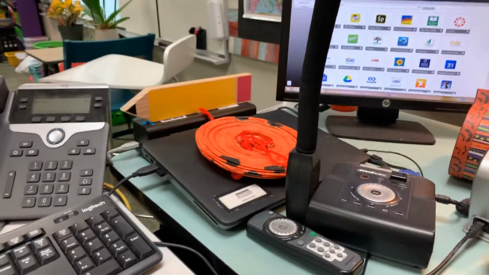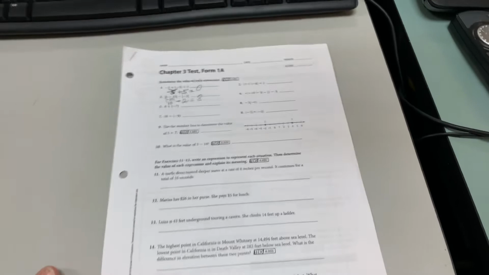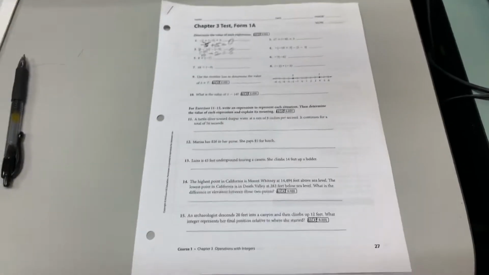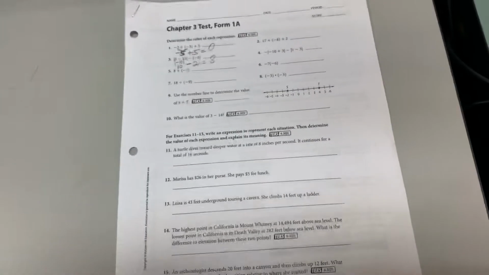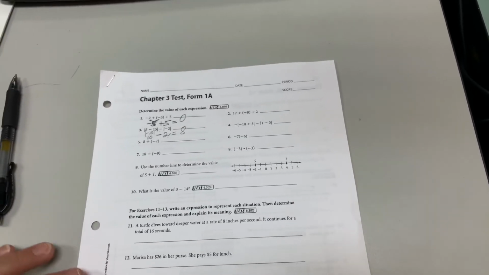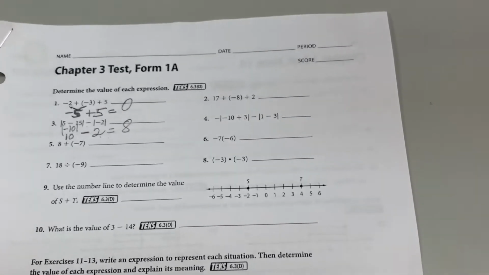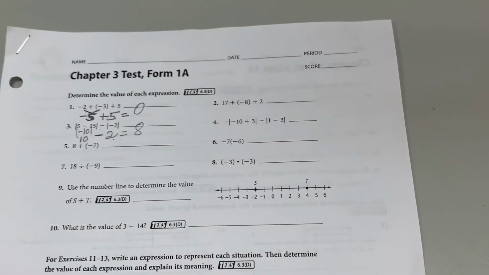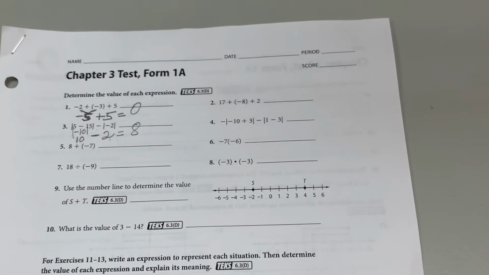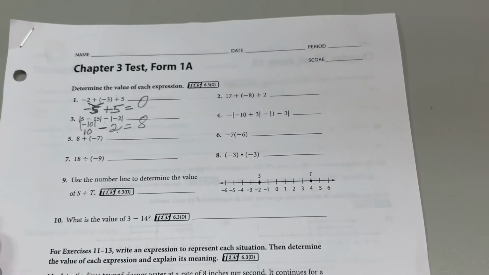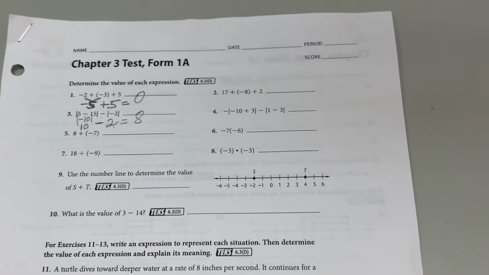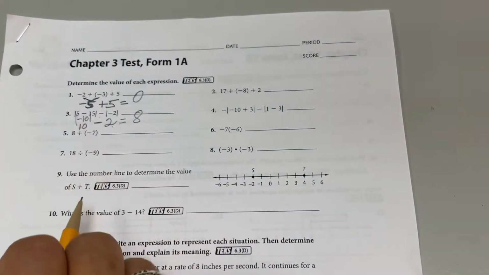So let me turn this around. Okay. Here we go. So yesterday, we looked at a few of these problems together. Let's see if I can zoom in for you. There we go. So one of the things that I really want to emphasize is the absolute value.